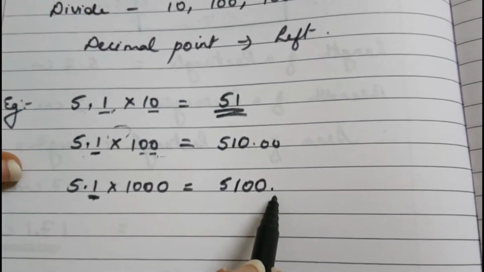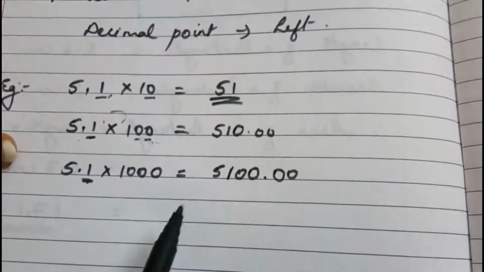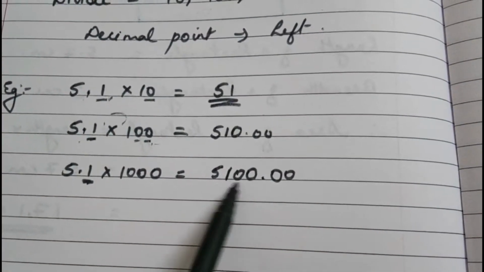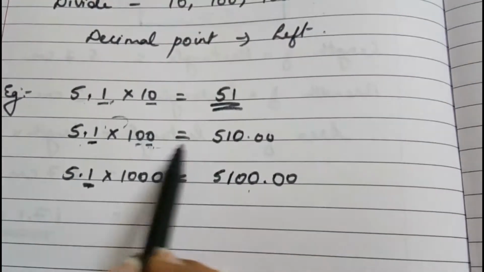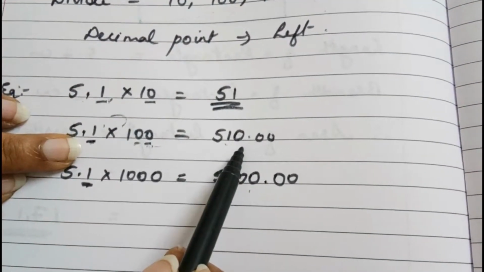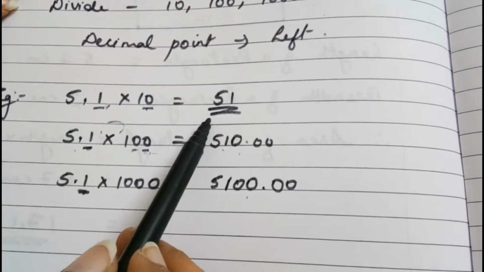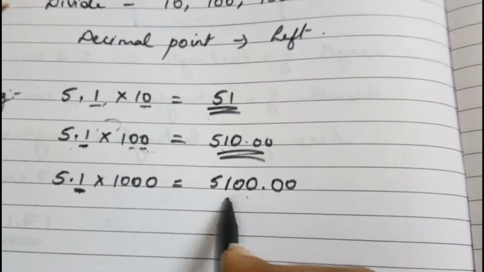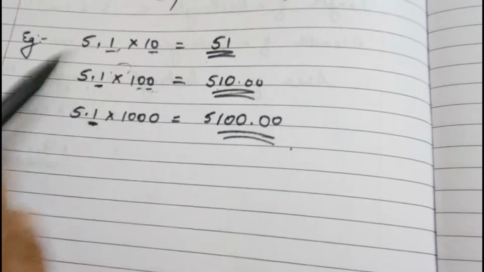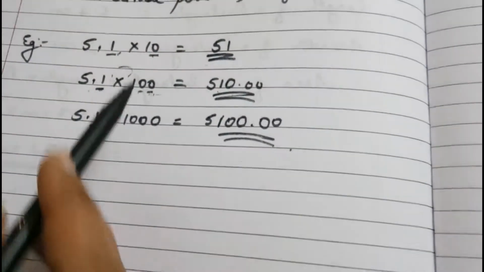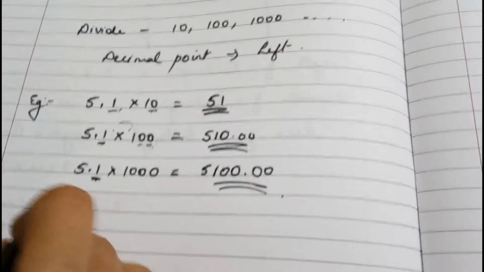It is okay if we don't put a point, that's just optional. Just to make it clear: here we have moved 3 points out. Here, since there were 2 zeros, we moved 2 points out. And here, since there was only 1 zero, we moved 1 point out. Clear to everyone? It's really very easy. You just need to understand the basic fundamentals. Division is just the opposite. We'll take a small example here.